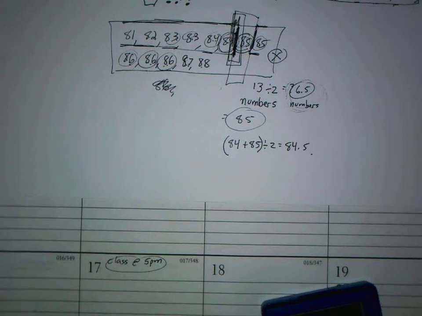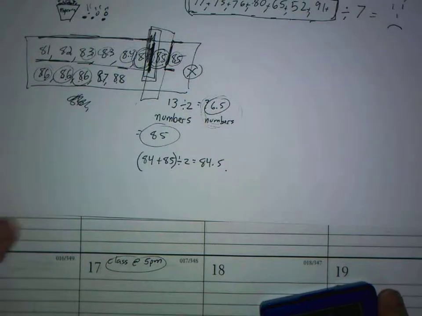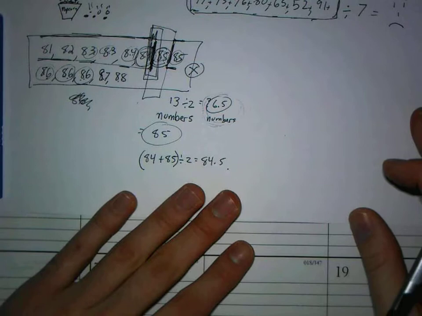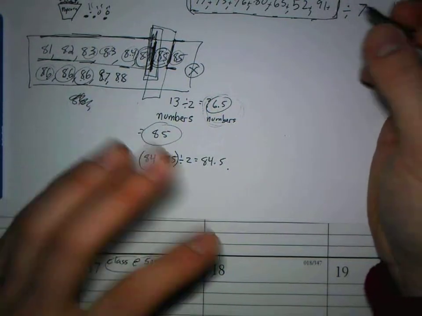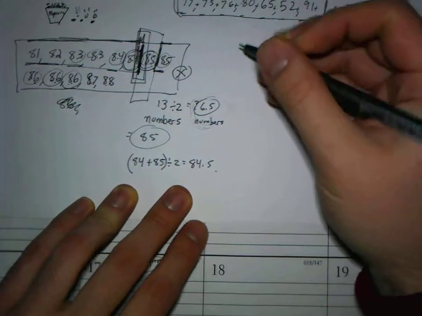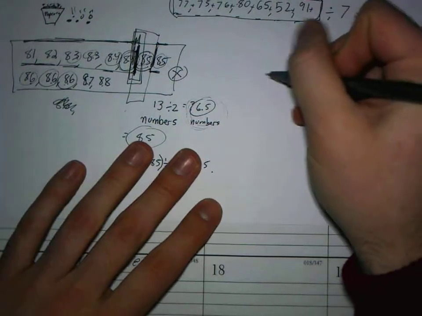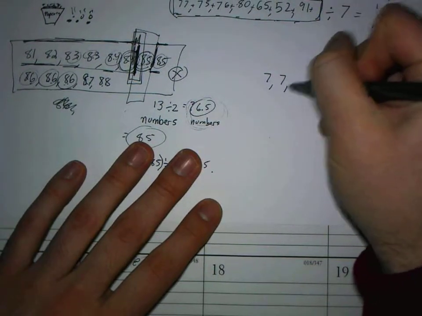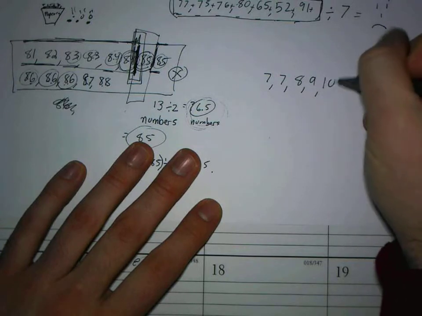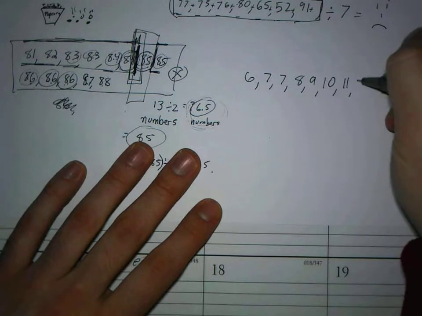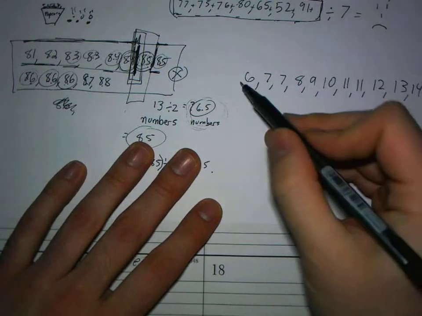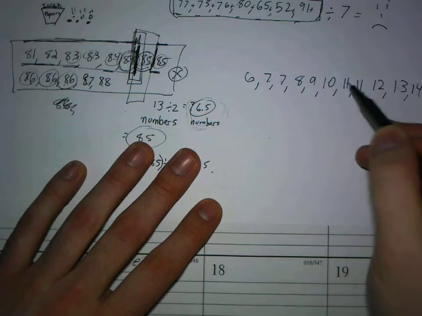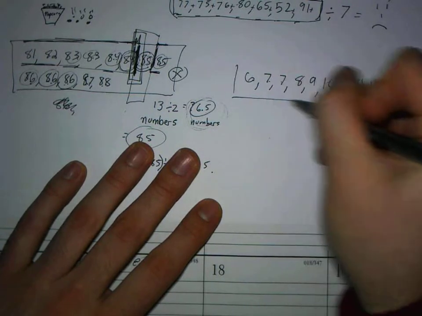So I'm going to do one more set with you right now and see how well you can do. I'll write a data set, see if you can figure out the median of it. The mode, median, and mean. But mostly the median. That's the one we're focusing most on right now. So I'll give you a bunch of numbers. I'll keep them simple. All right, so there's your data set.